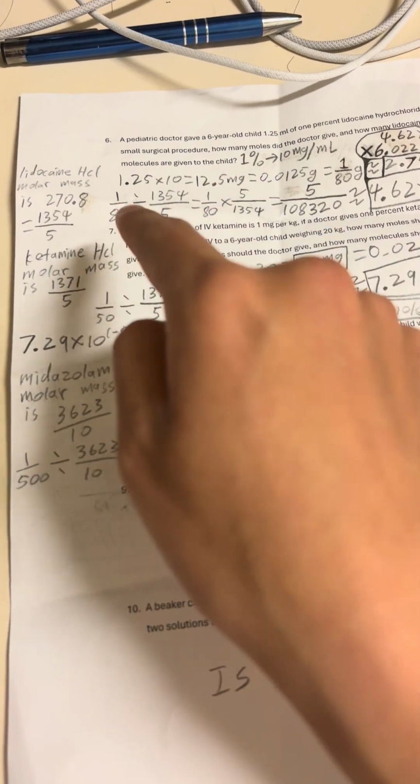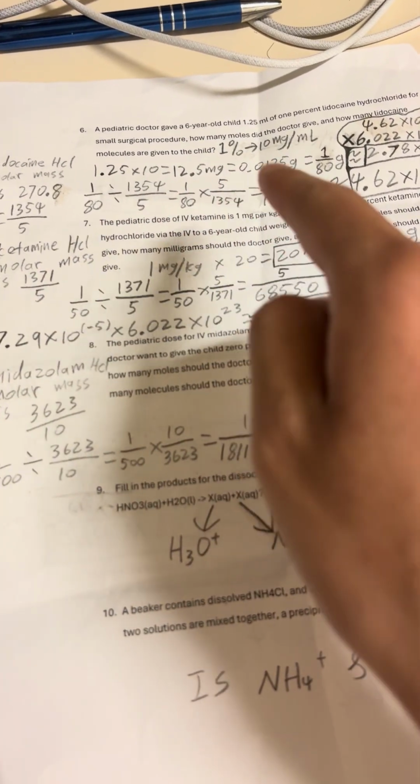And remember, dividing by a fraction, dividing by any number, is the same as multiplying by its reciprocal. So this method works here.